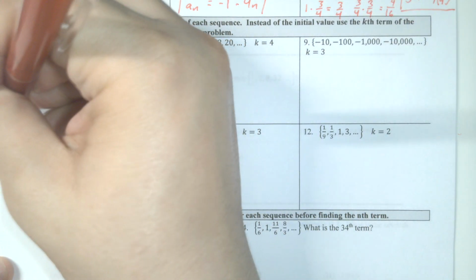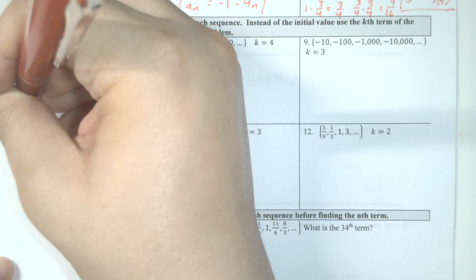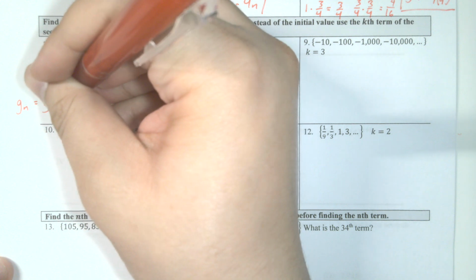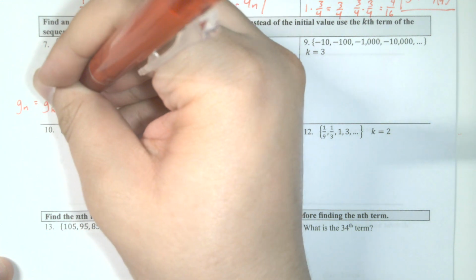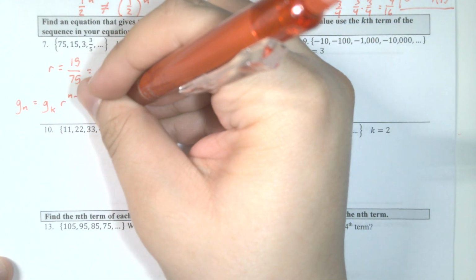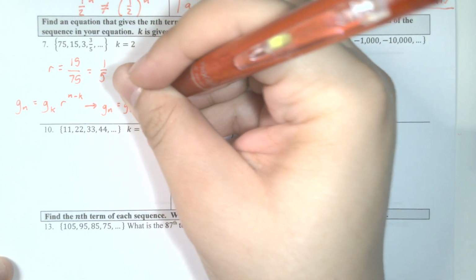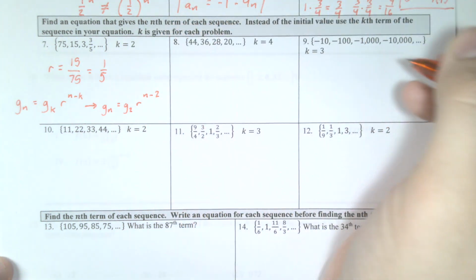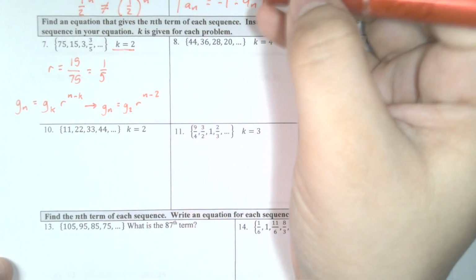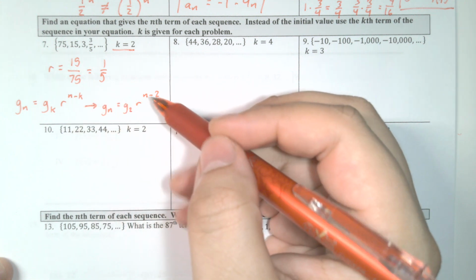So our formula is going to transform, since we're using a geometric sequence. Remember, the general formula is G sub n is equal to G sub k times our common ratio to the power of n minus k. Well, if we're using k equal to 2, that means we have G sub n is equal to G sub 2 times r to the power of n minus 2. Remember, this formula is determined by k being equal to 2. So we just swapped out k for 2 in this formula. That's the only thing we did.